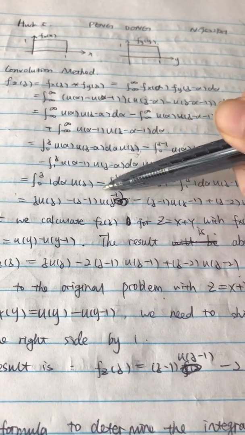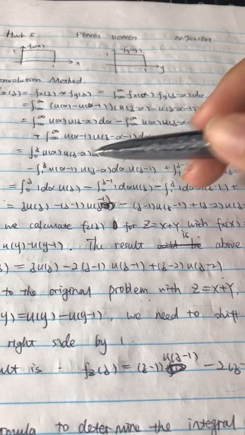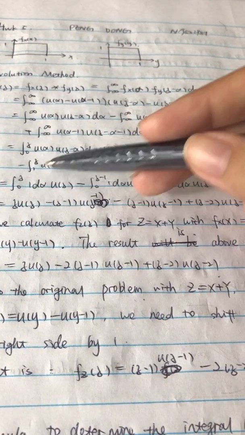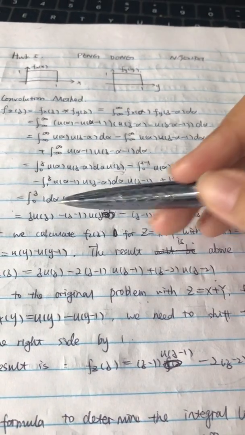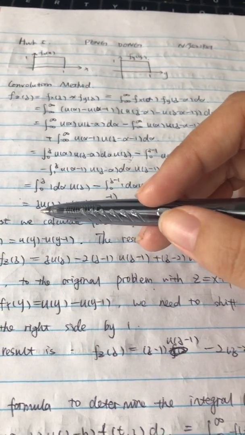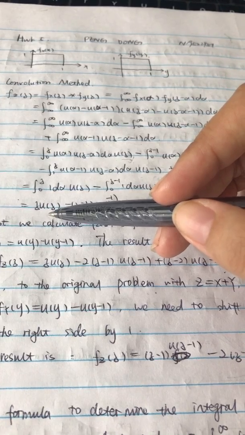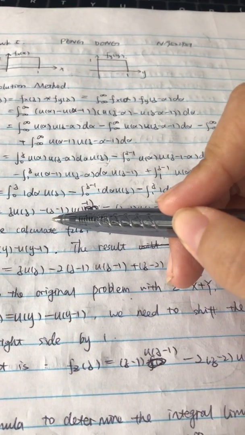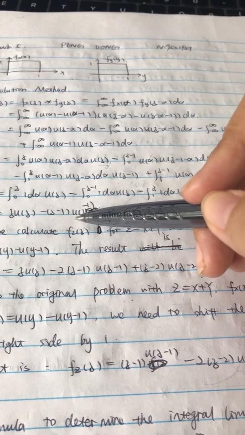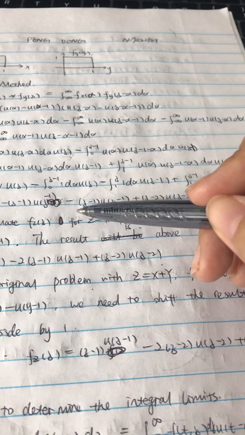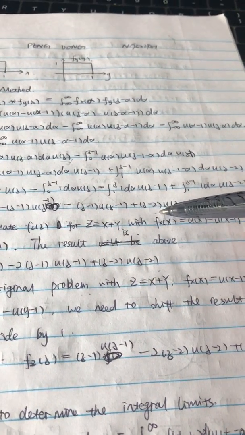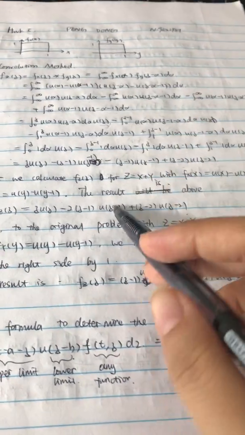Okay, so now we do the further calculation. In this range, all of the u is 1. So now we have the result. It is z times u(z) minus 2 times (z minus 1) times u(z minus 1) plus (z minus 2) times u(z minus 2).